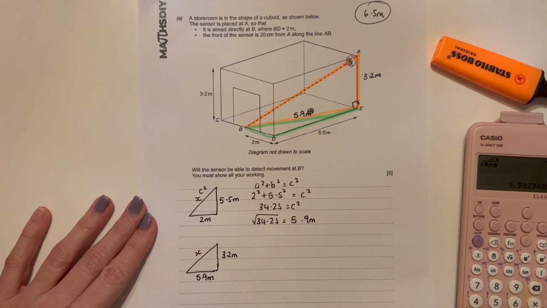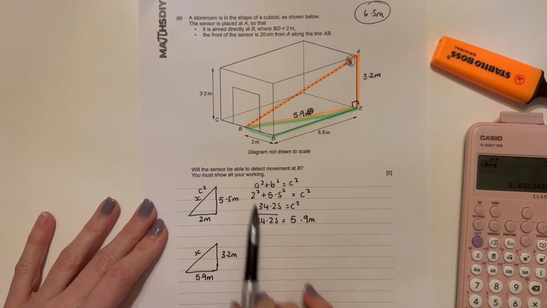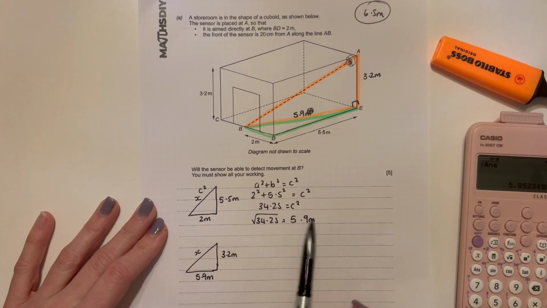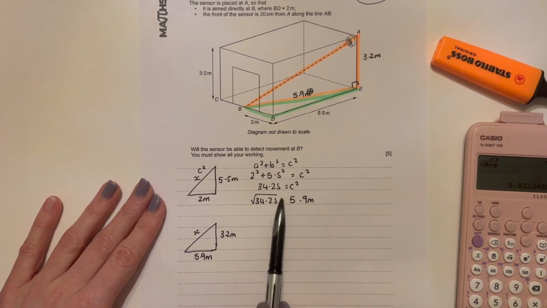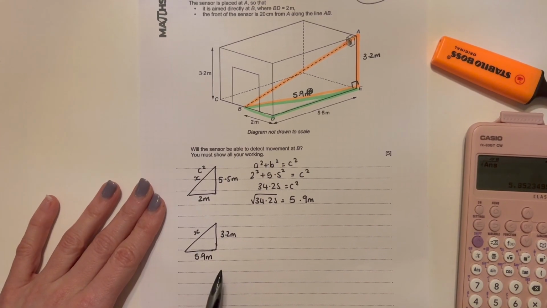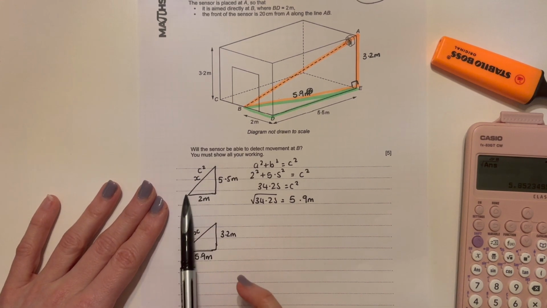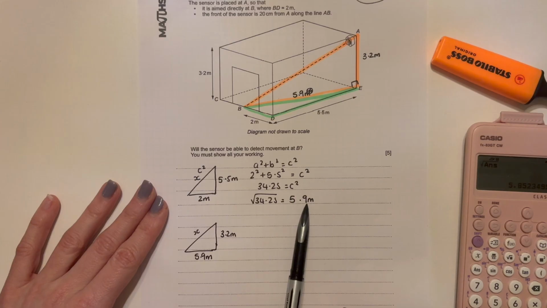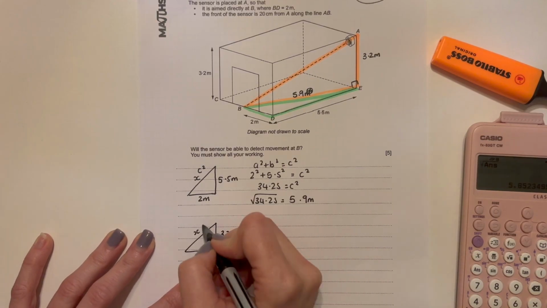Now you should know from what I've told you that if you've made a mistake in this part, whatever you carry on with in the next question, you will get follow-on marks for it. So don't be afraid. If you think you've made a mistake, just carry on with it. Make sure your answer makes sense, because obviously this is meant to be the longest side of the triangle. Just check that it is longer than the other 2 sides, because otherwise you really have made a mistake. Okay, so we're doing the same thing again.